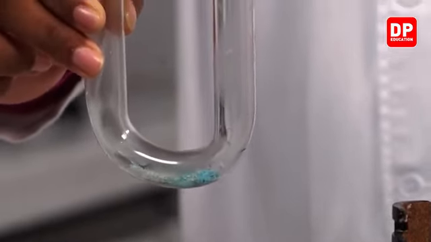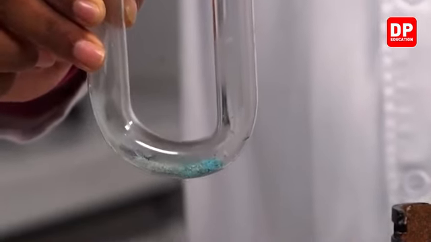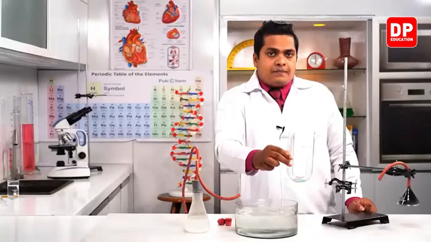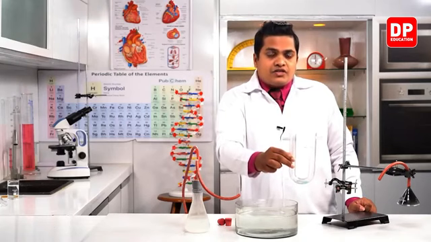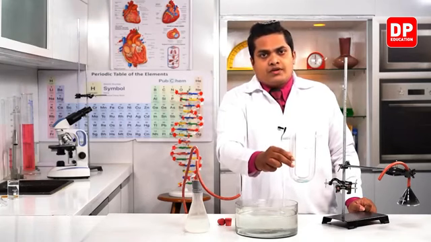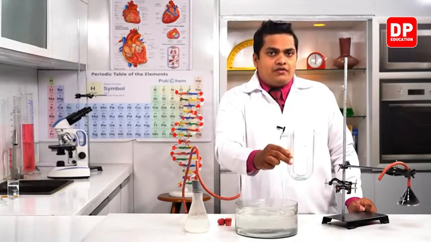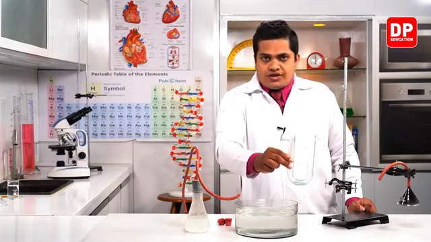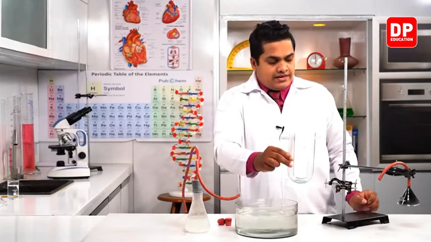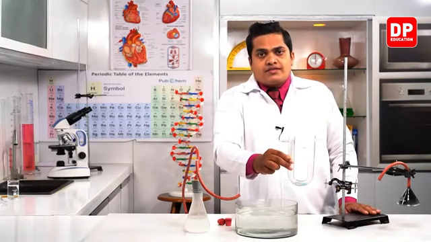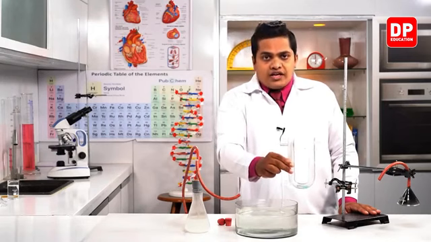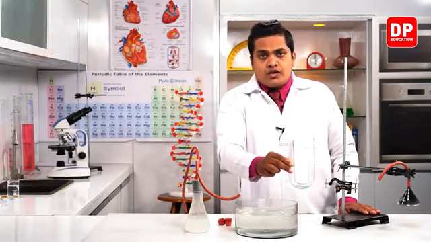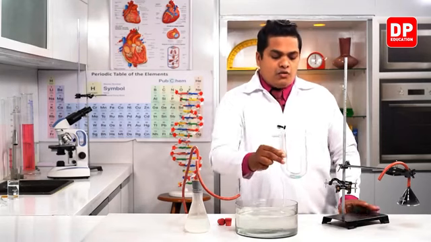So due to the gas which is coming out from the candle containing water vapor, this copper sulfate has changed into blue color once again, right? We can conclude from this observation that during the burning of candle wax, water vapor is getting emitted. That's why the anhydrous copper sulfate has changed to a different color, which is the blue color. Now I'm going to keep it.